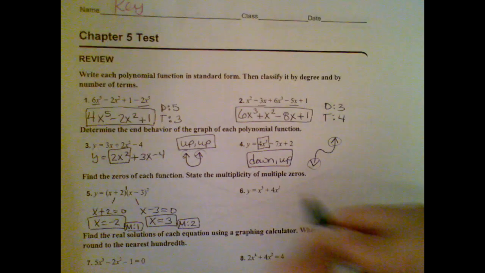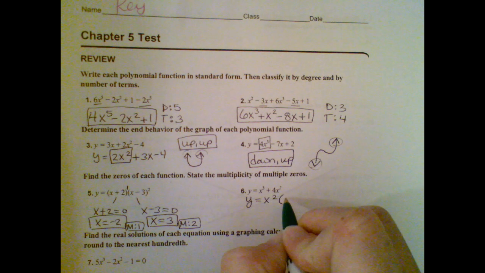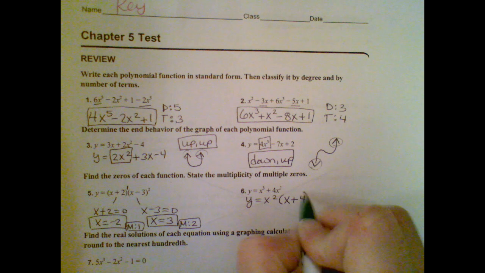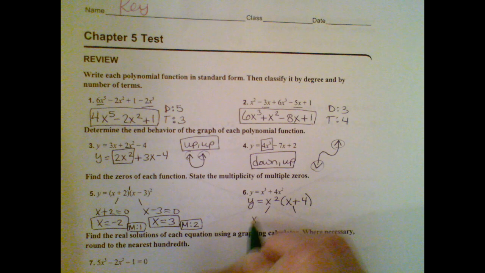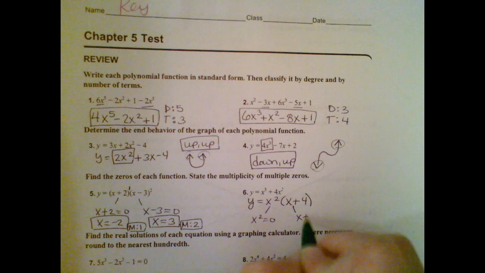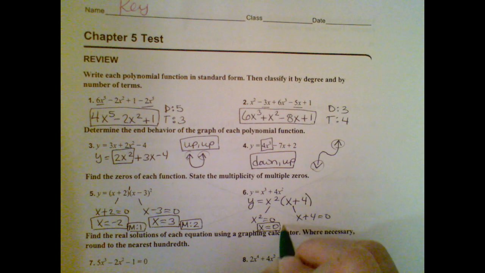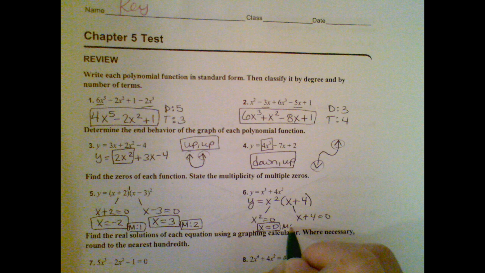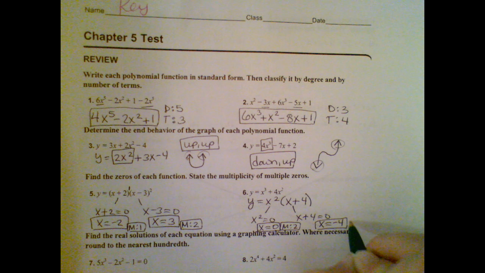For this next one, we're going to have to factor it first. So x squared goes into both of those terms. Then we have x plus 4 left over. And then we can set them equal to 0. So it's x equals 0. The multiplicity is 2. And then we get x equals negative 4. And the multiplicity is 1.